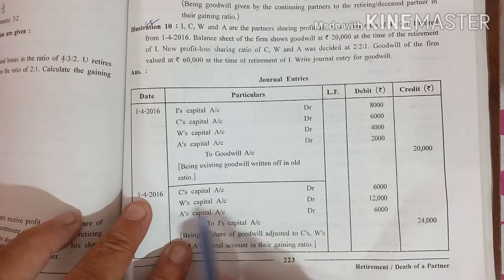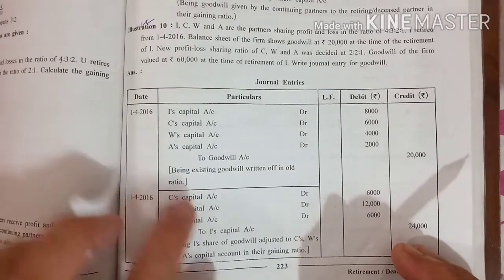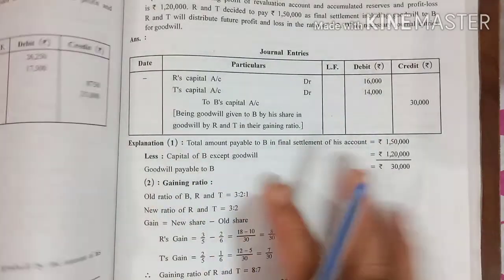C's capital account debit, W's capital account debit, A's capital account debit to I's capital is 24,000. This is the main journal. This is the journal for the write-off of old goodwill. Let me take one more.